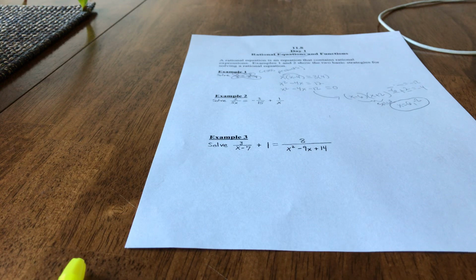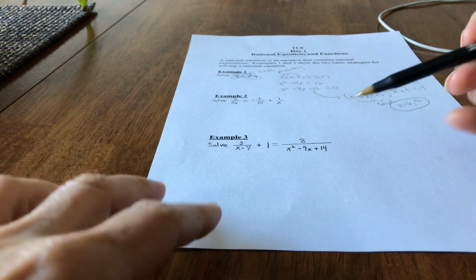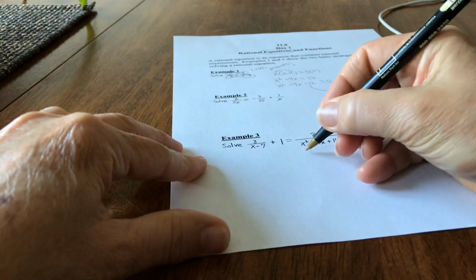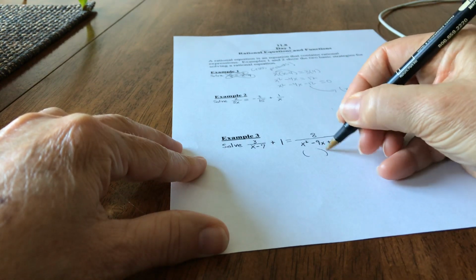So if you noticed in example 2, we didn't have any trinomials or binomials that needed to be factored to find the least common denominator. But in example 3, you do. So I'm going to factor this. You cannot use this as it is. You need factors to find the least common denominator.